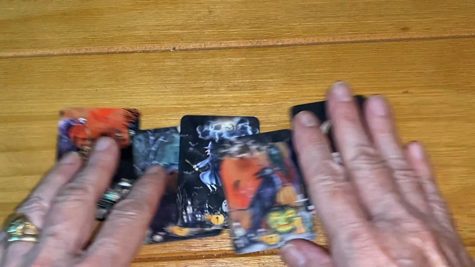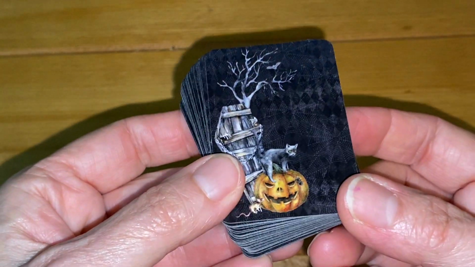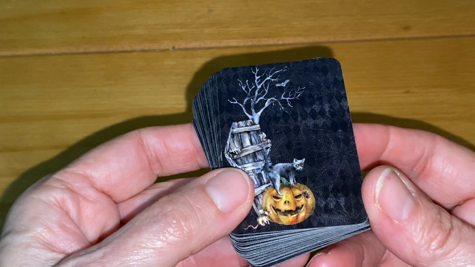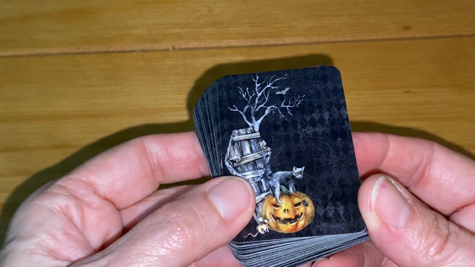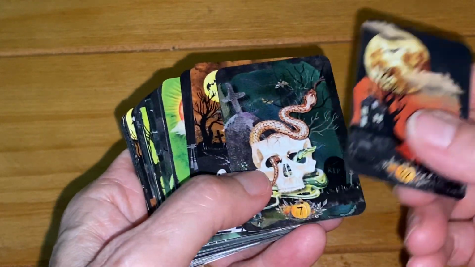All right, now let me show you these decks because as you can tell, these are all Halloween decks because it's coming into Halloween time, my favorite time of the year. This adorable little deck is from Lorraine's Etsy store, Divination Apothecary, which is linked in my description box. It's a mini deck, and it's the only mini Halloween deck I know of.